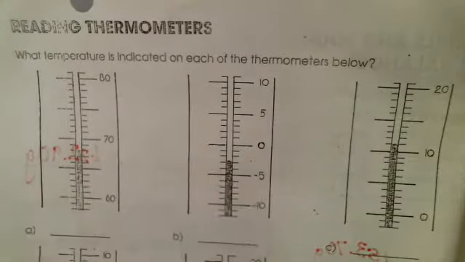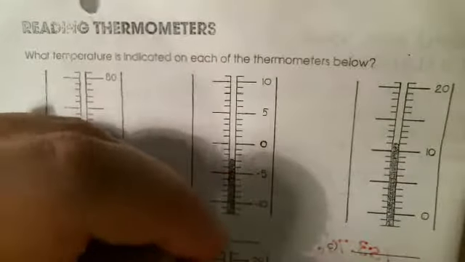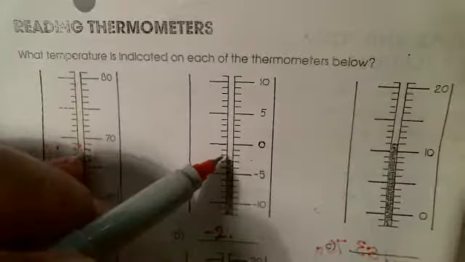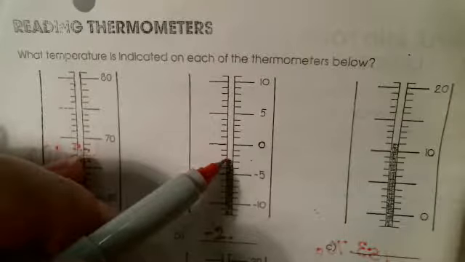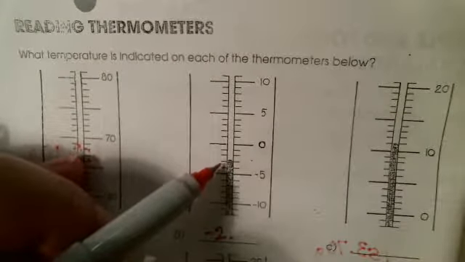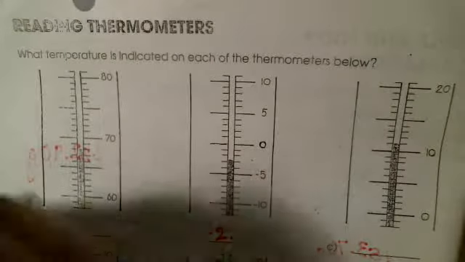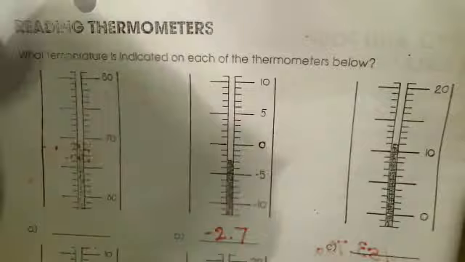So it's going to be -2 point something. Okay, so -2. It's not quite halfway between -2 and -3 either, so it's not 0.5. It's closer to -3. So I'm going to estimate -2.7. And let's assume this is degrees Celsius.